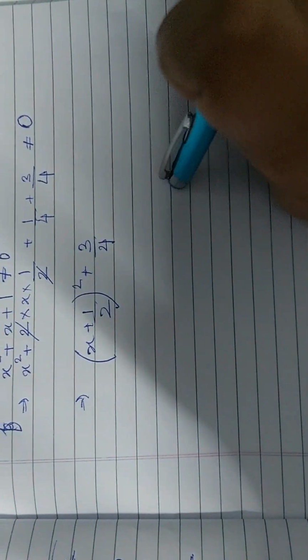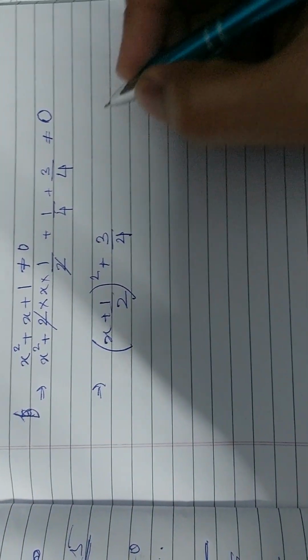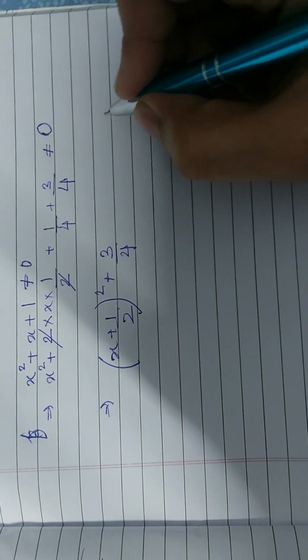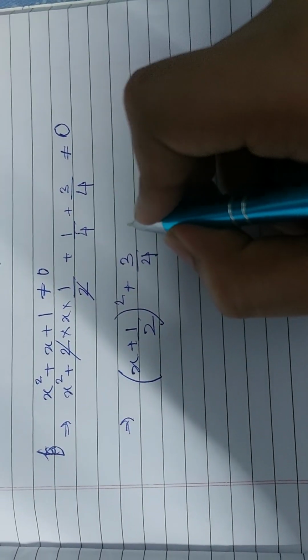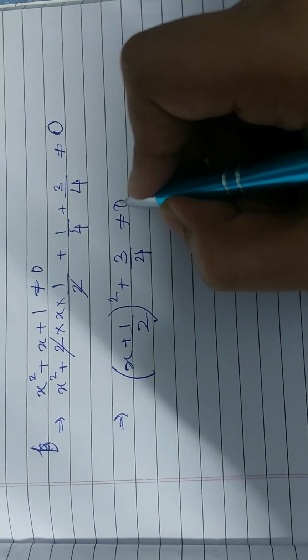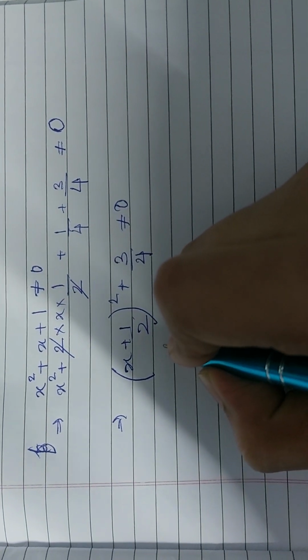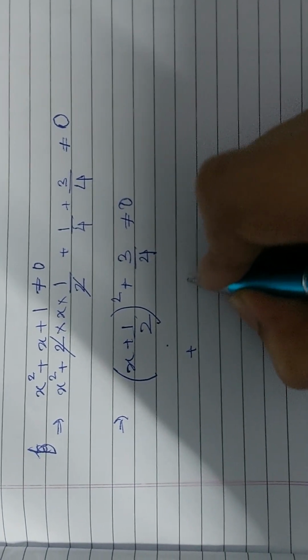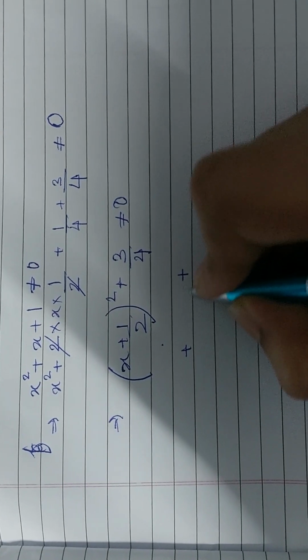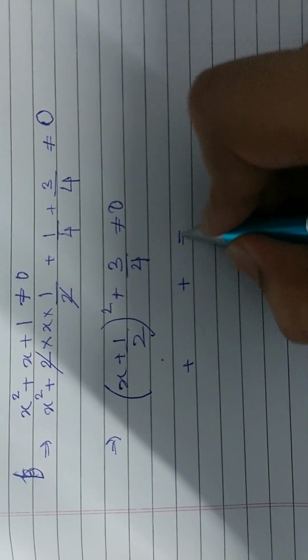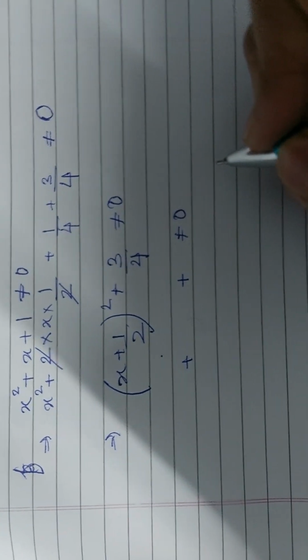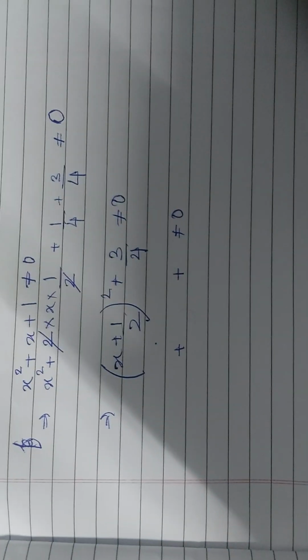Now note that the square of any number is always positive, and this is also a positive number. So therefore this condition is satisfied, because this will give a positive number, and a positive number is a positive number only, which is not equal to 0 and is greater than 0. So the condition is already satisfied.